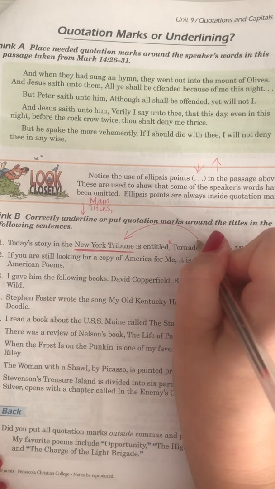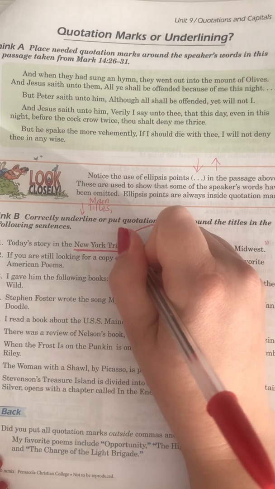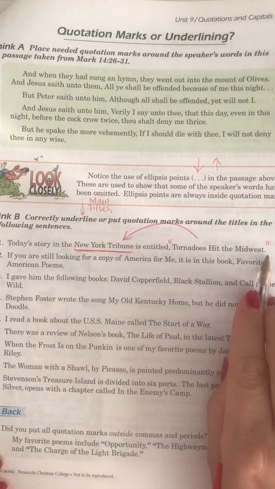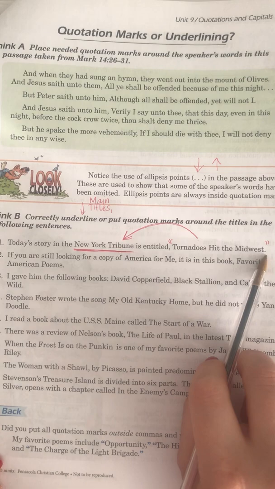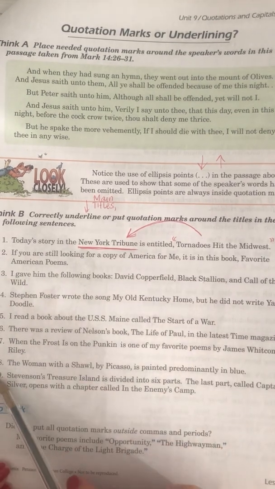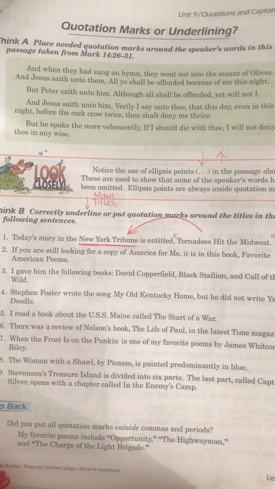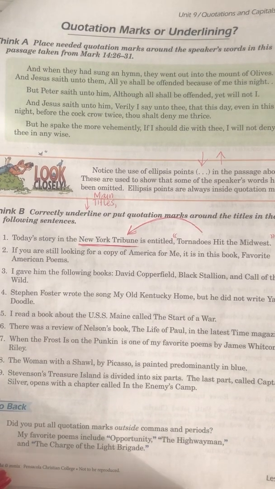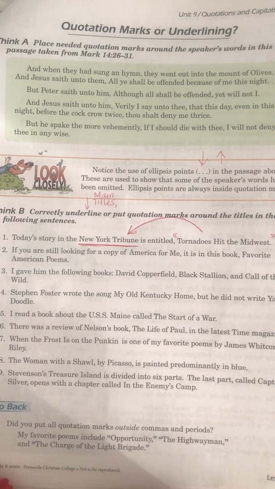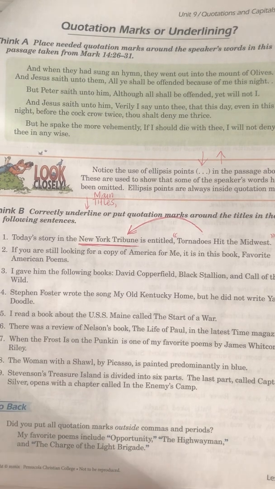But notice that this title, Tornadoes Hit the Midwest, is in the newspaper. So we are going to quote it. This does not get underlined because this is just a story in the newspaper. It's not the newspaper. So you're going to do numbers 2 through 9 in this way, making sure you're underlining the names of books, newspapers, or magazines, and putting quotes around anything inside of those. And of course, we will go over this when we have our language arts small group as needed.